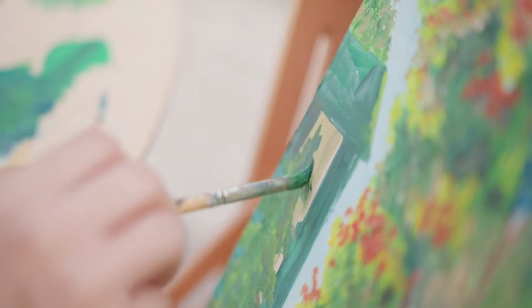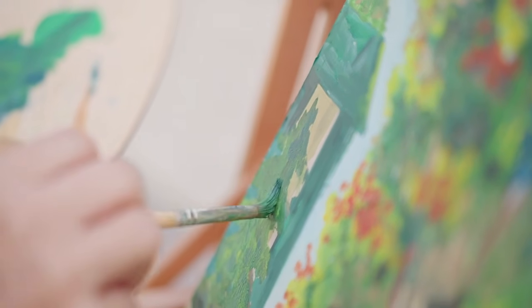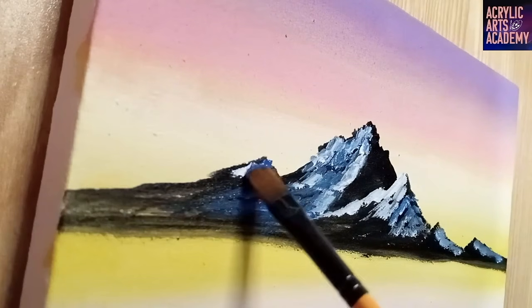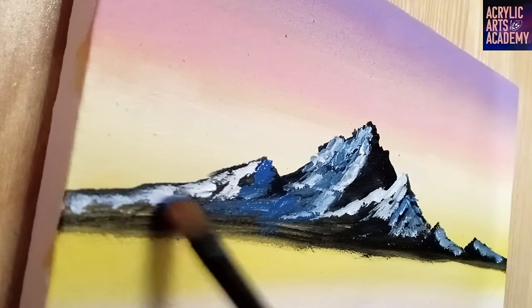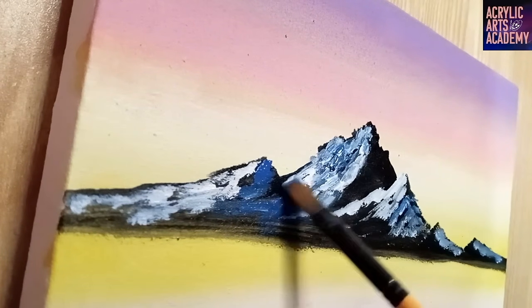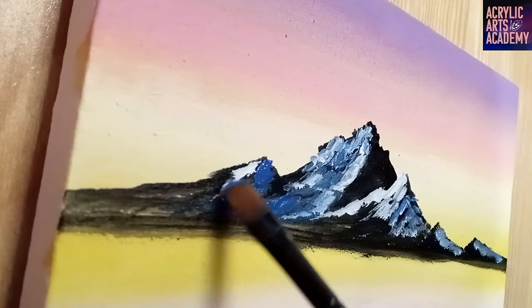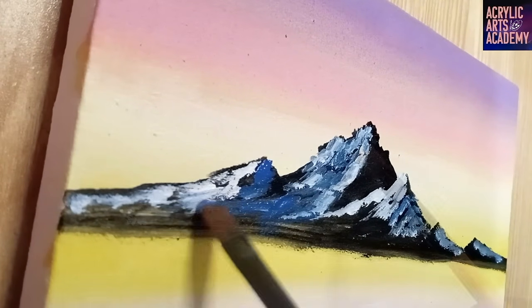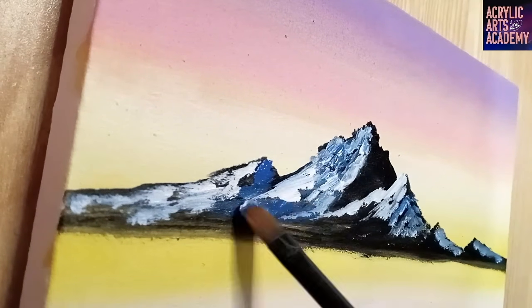Once the background is established, we can begin moving forward through the scene. That might mean adding distant mountains, hills, a faraway tree line, a shoreline, or whatever larger shapes exist between the background and the closest parts of the painting.